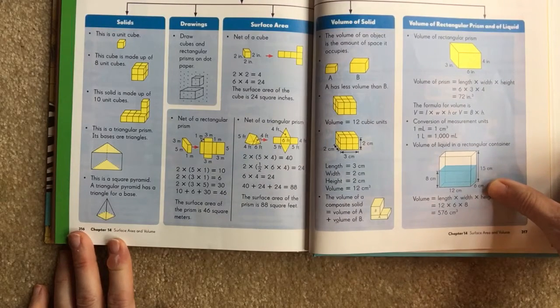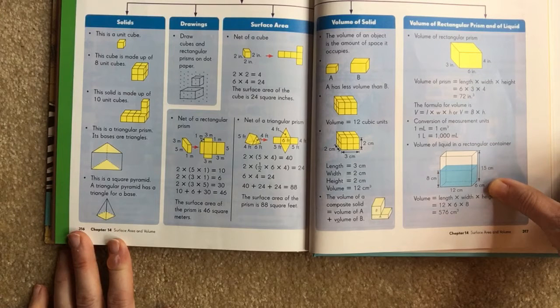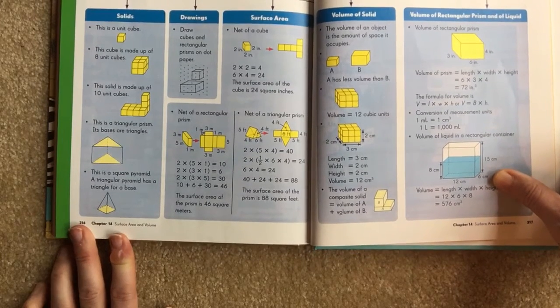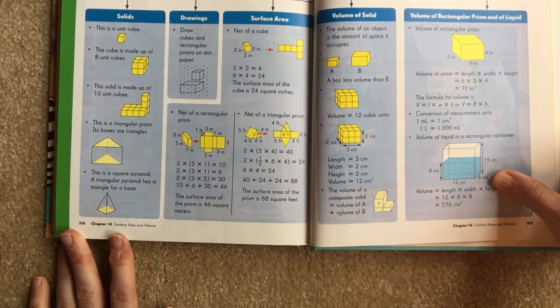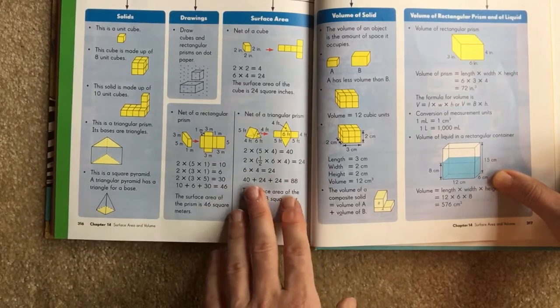Surface area requires more steps to get the answers. You got to do it carefully, organized, one step at a time. It's not like volume where you can just do the length times the width times the height. You need to find the area of each surface and add them together.